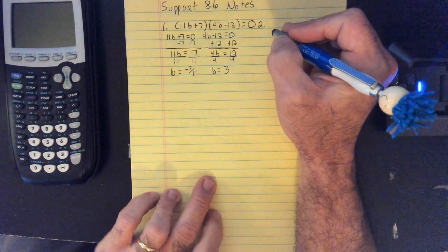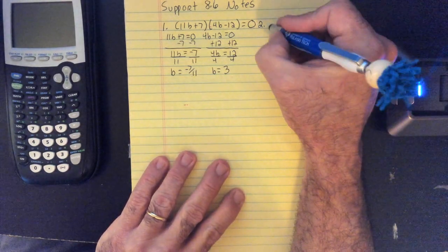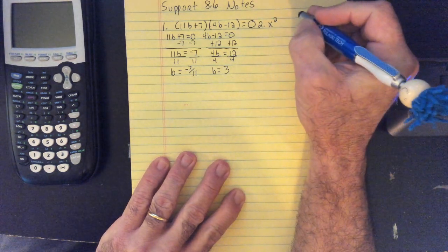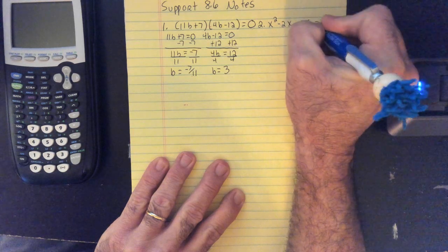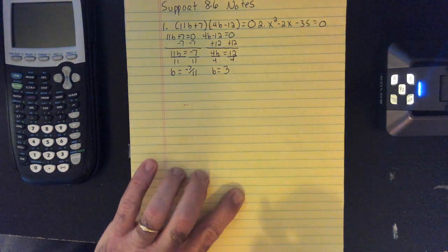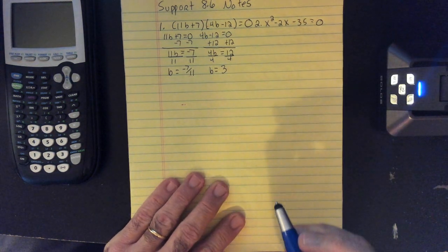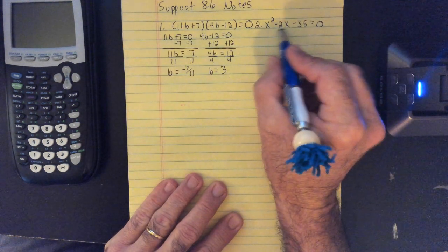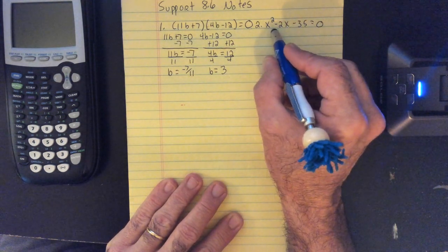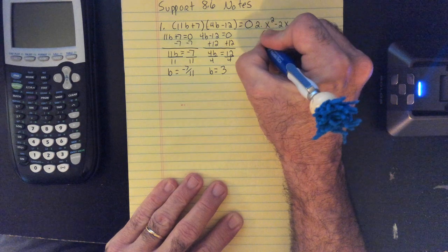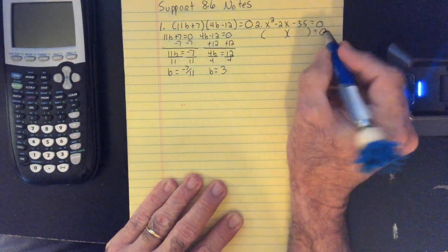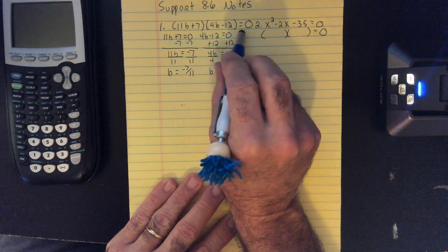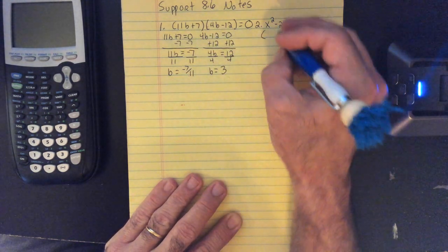Alright, so for my number 2, they're giving me x squared minus 2x minus 35 equals 0. Alright, so let's see what we've got. There's no GCF on this. This polynomial is in the right order. So the first thing you want to do is factor that polynomial, because we've already got a 0 on the right side like the first one did. So we just have to factor this and see what goes in here.